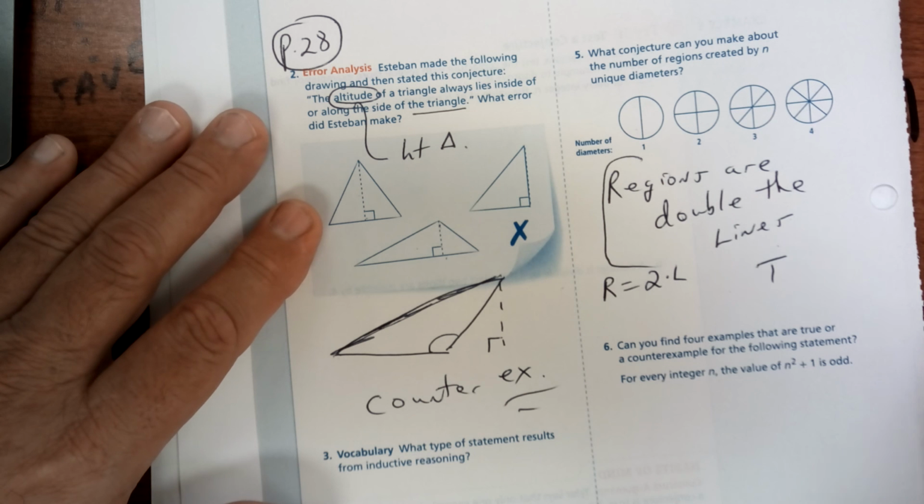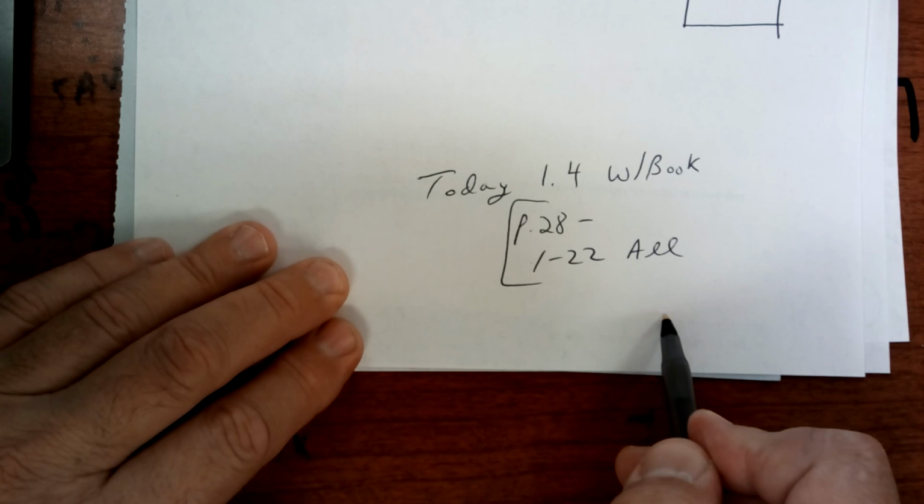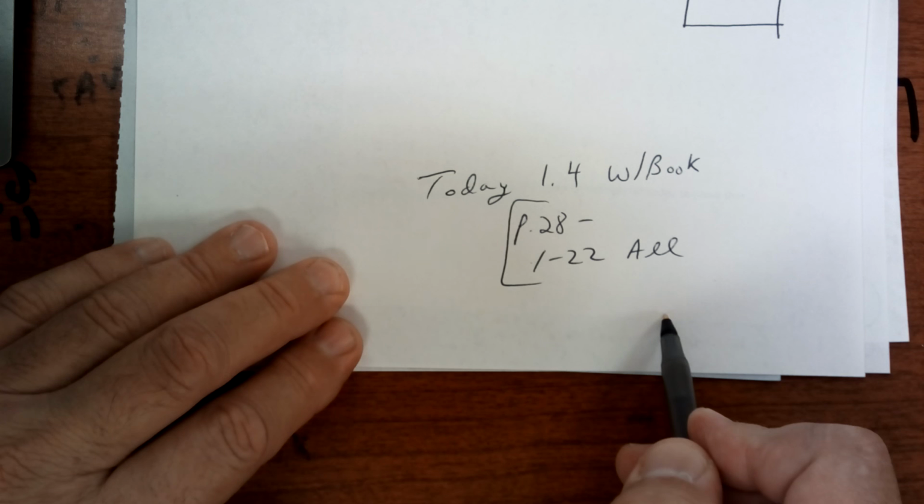All right, so for today, I want you to work in your workbook quietly, and I want you to start on page, let me see where it's at, right here. Here's your assignment for today. If you get stuck, ask. I already worked a few of these. If you were paying attention, you have them.